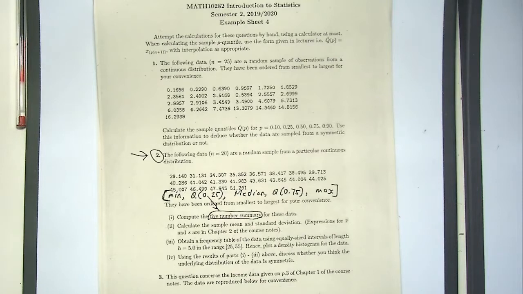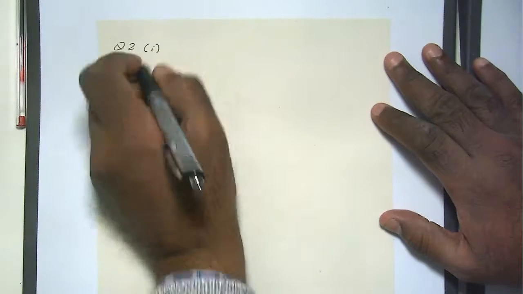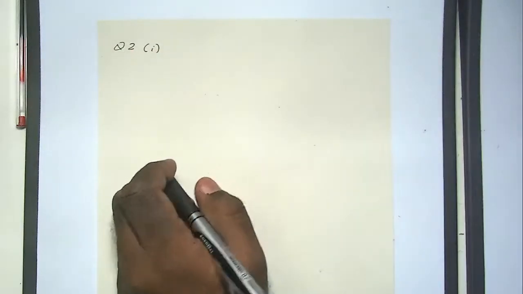Alright guys, if you haven't done it, I know this question is trivial, it's not difficult. So this is question 2, part 1. The 5-number summary starts with the minimum.